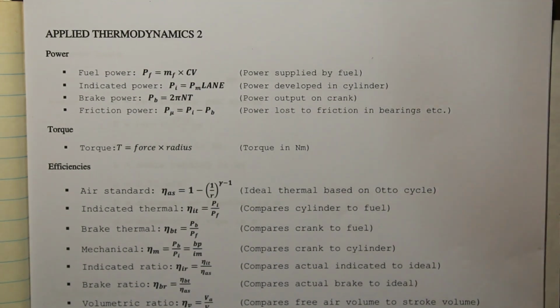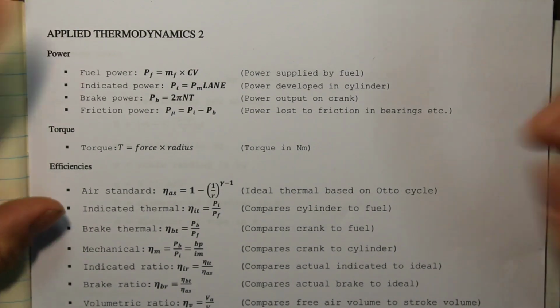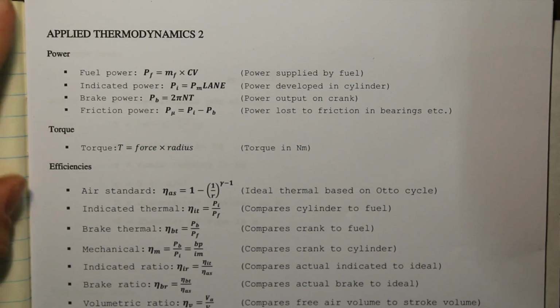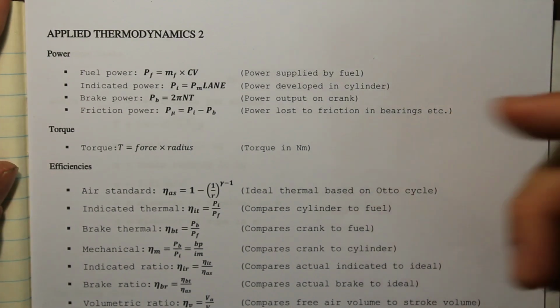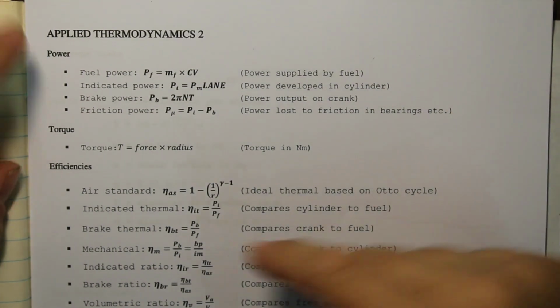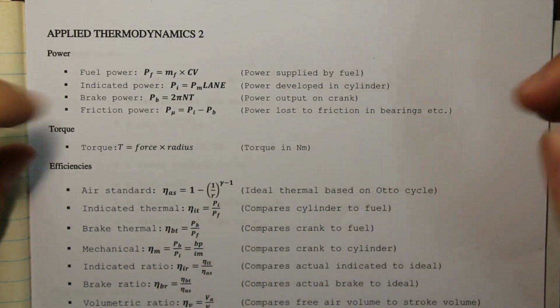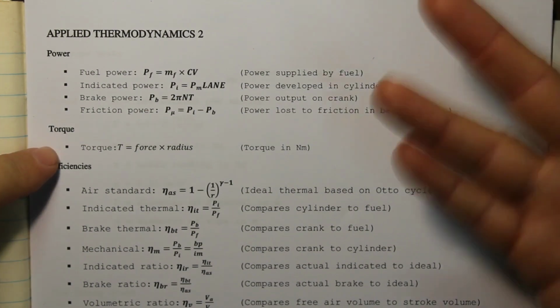Because remember, inside of an engine, there are lots of different components that are rotating, moving up and down, and they're all interconnected with each other, like for example the connecting rods, the con rods, and there are bearings and there's oil, and all these things have friction, and that's where that power is lost. So to get the friction power, it's just the indicated power minus the brake power. All right, and there I've got the formula for torque.